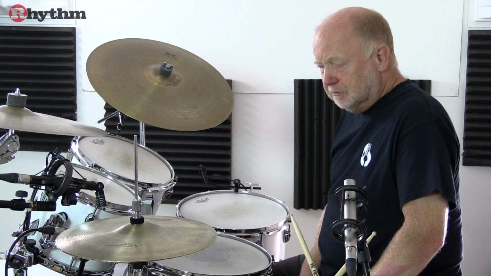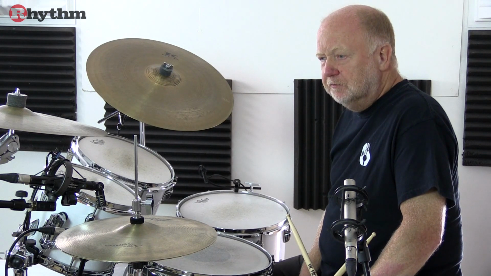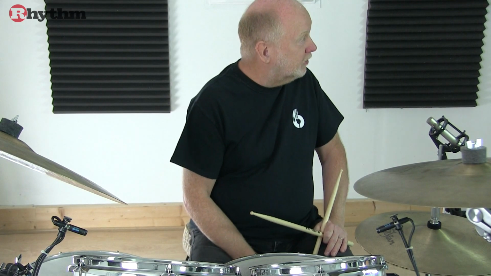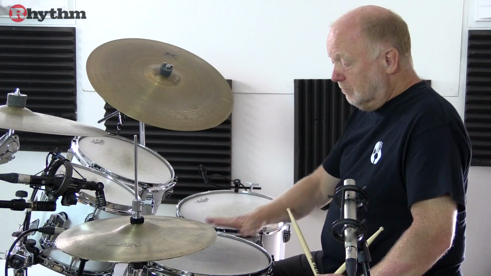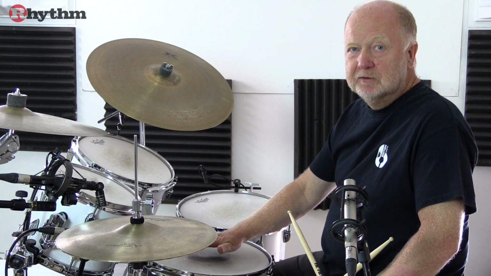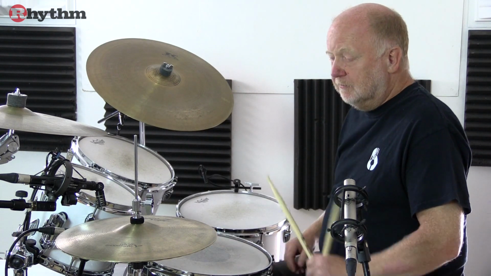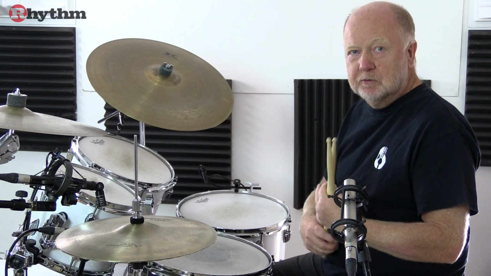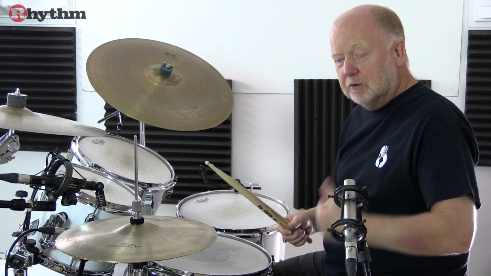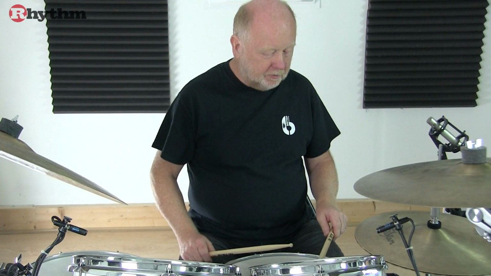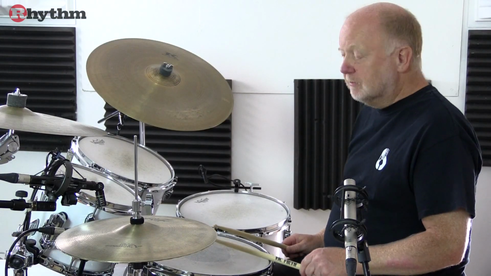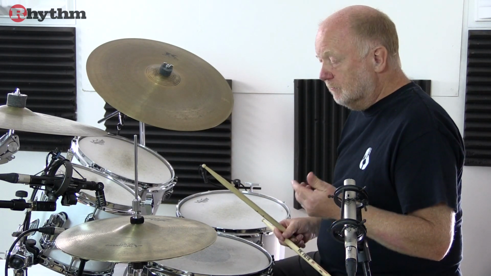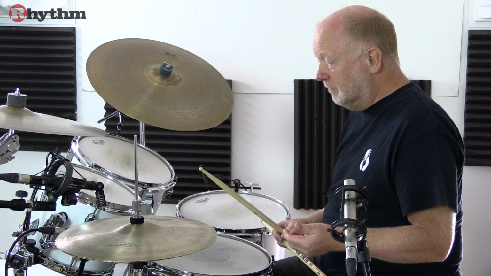Now, ghost notes are quite often confused by drummers as grace notes, and they are not the same thing. A ghost note is a muted, quietly played note. If a bass player or a guitar player mutes their strings and then plucks the strings with no discernible pitch, those are ghost notes. Drummers play ghost notes as very, very light taps, and typically we employ them when playing a groove.